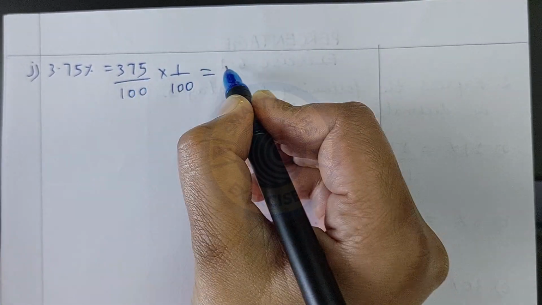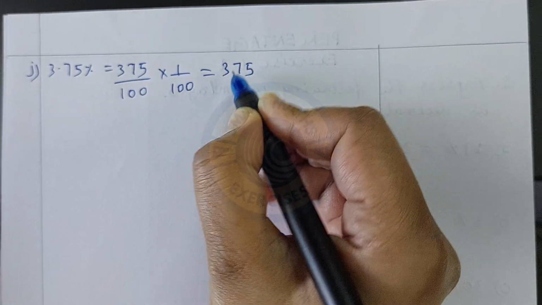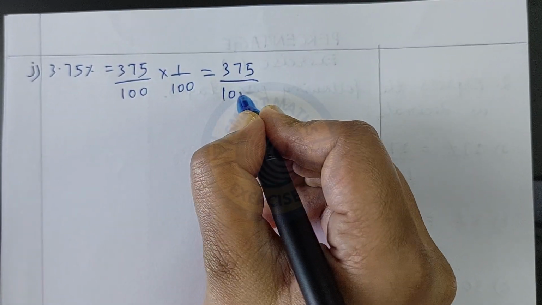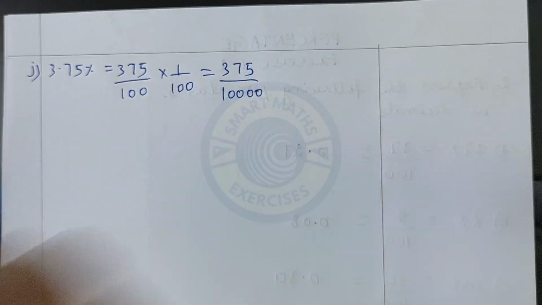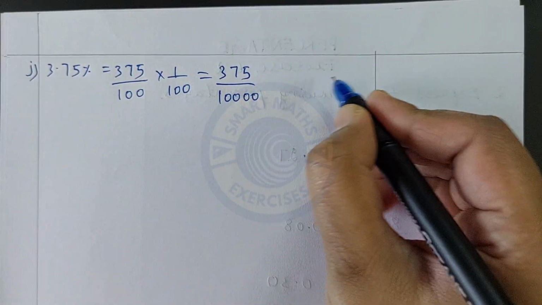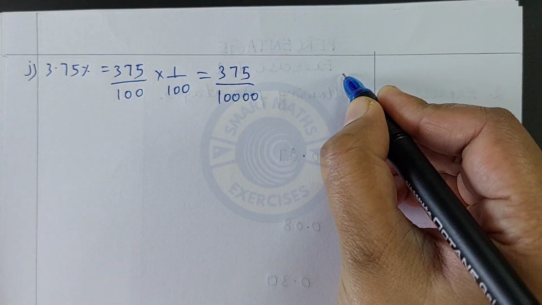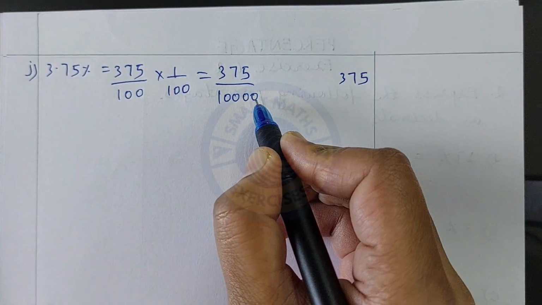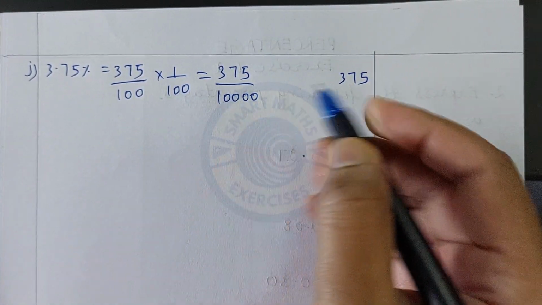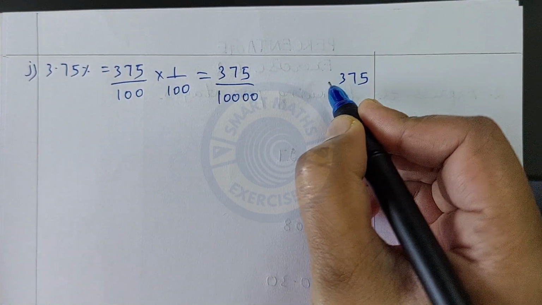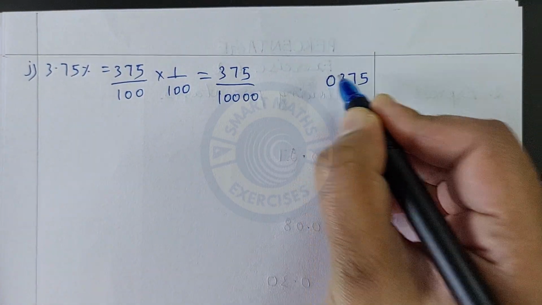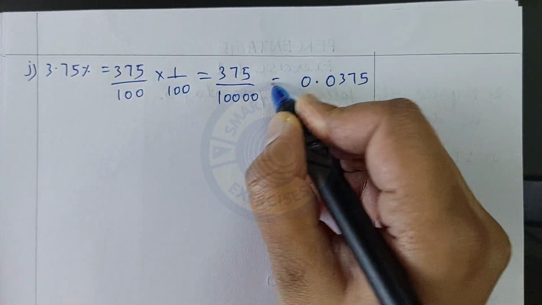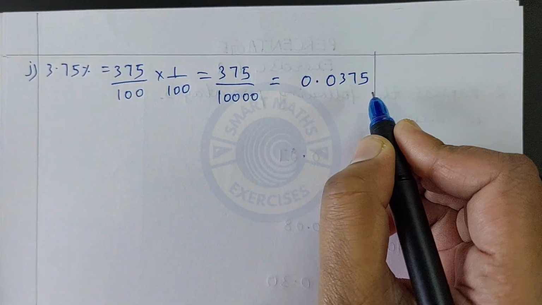So 375 ones are 375 by 100 into 100 is 10,000. Write 375 in the right hand side, and then count number of zeros. 1, 2, 3, 4. 1, 2, 3. There is no number here, so add 0. Add a decimal point and then 0. So answer is 0.0375.